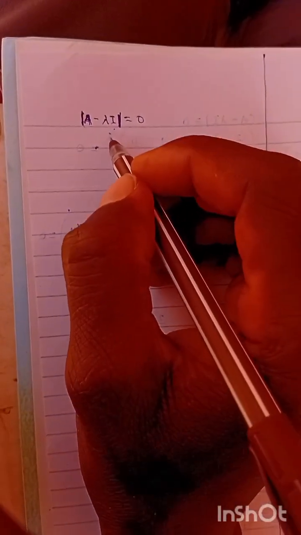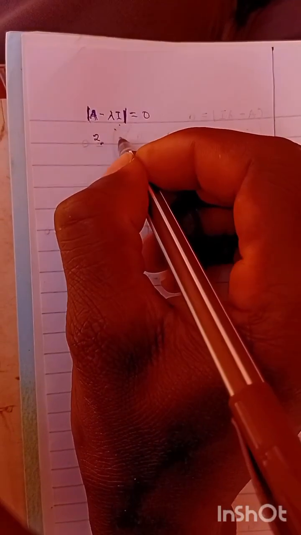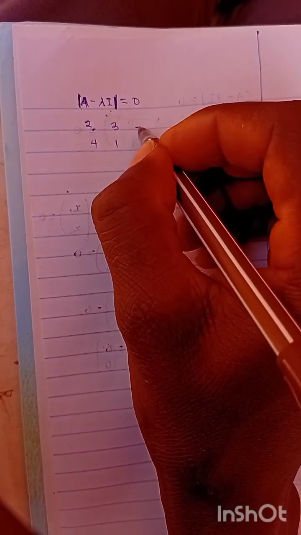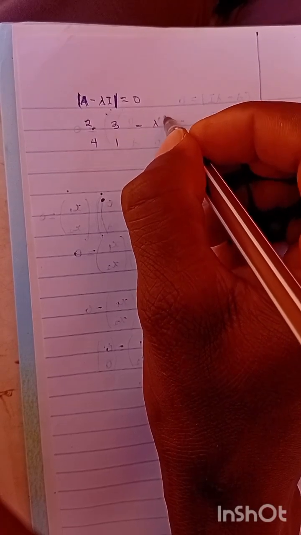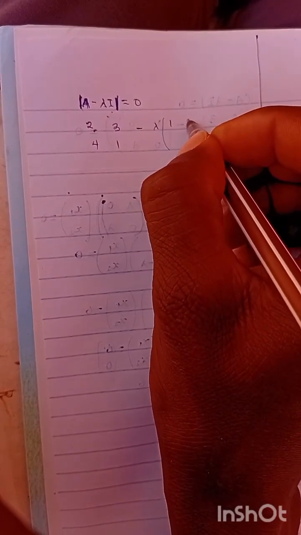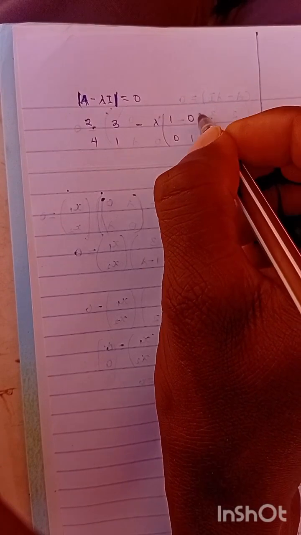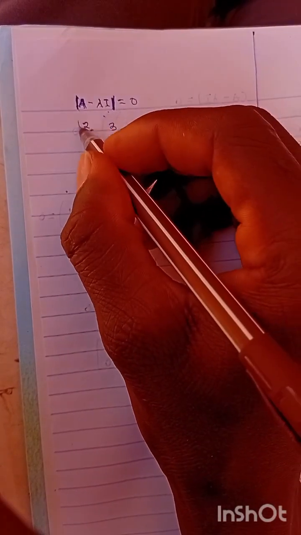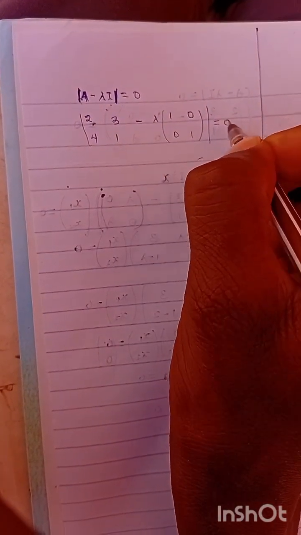So how do we go about this? We know our A is the matrix 2, 3, 4, 1, then minus lambda times I. Lambda times I is just lambda times the identity matrix 1, 0, 0, 1. You take this determinant and equate it to 0.